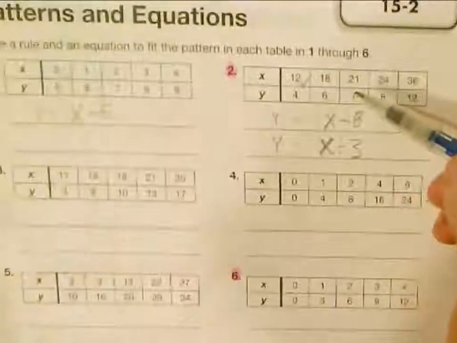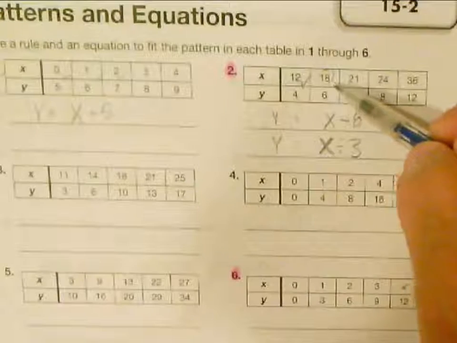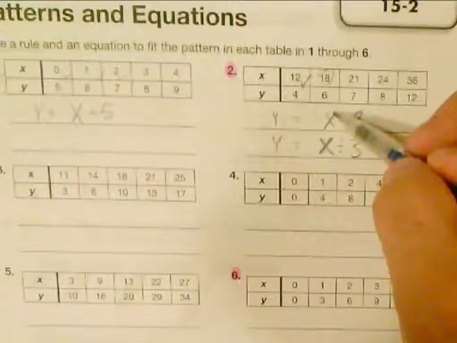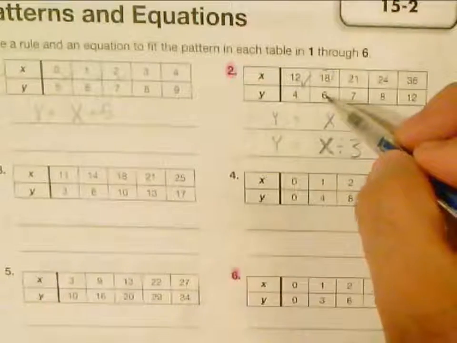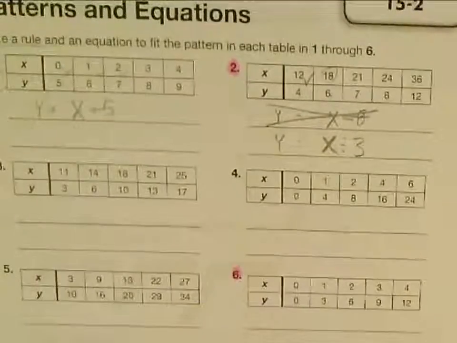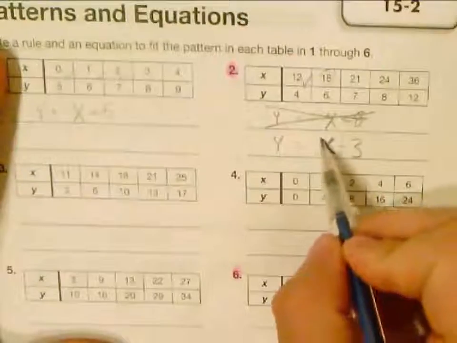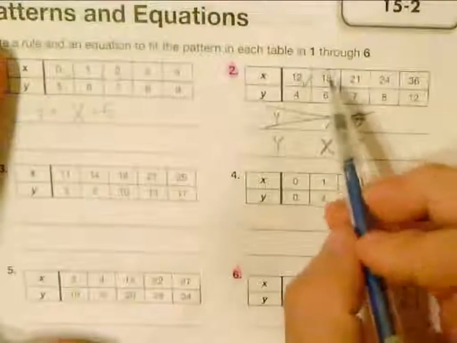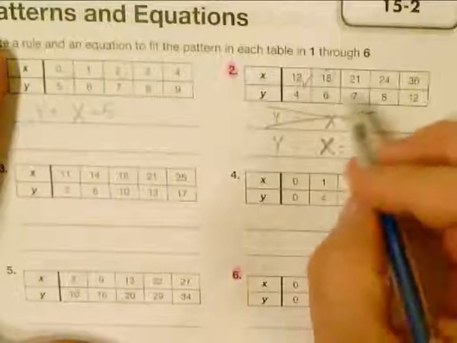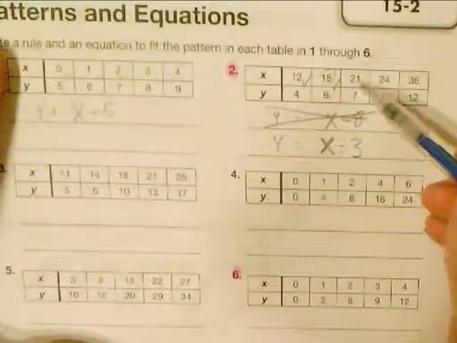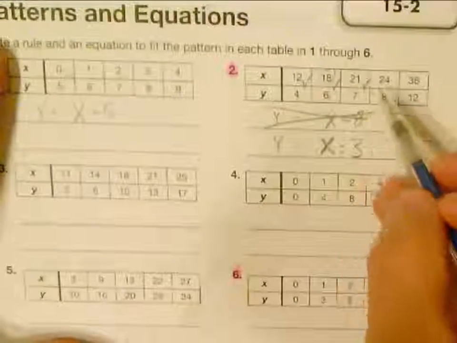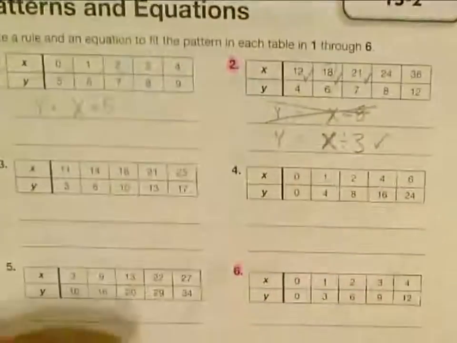Now what we need to do is check a second point. So now when x is 18, y should be 6. Plug 18 into this rule. 18 minus 8 would give me 10, not 6. So that means this rule is no good. We have proven it wrong on that point. Now we hope it works for here, otherwise we've done something very, very wrong. So when x is 18, 18 divided by 3, y is 6. So this point checks out. One more, when x is 21, 21 divided by 3, y is 7. That one works, which means this rule is good.